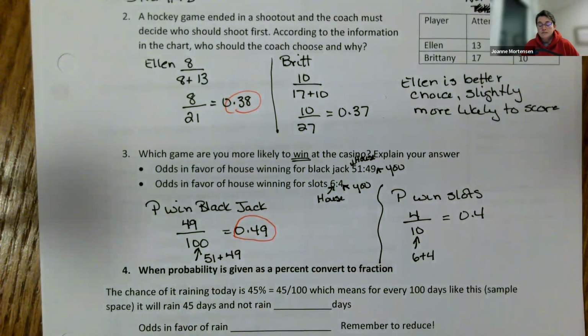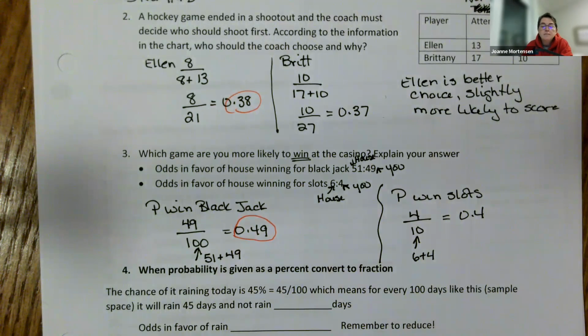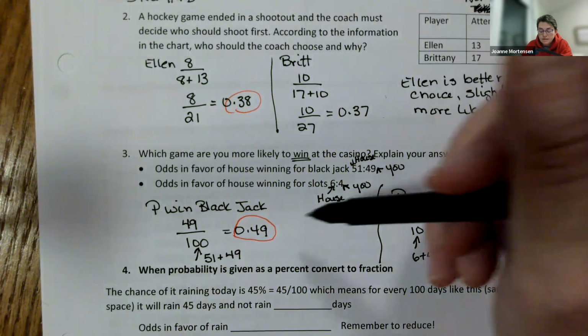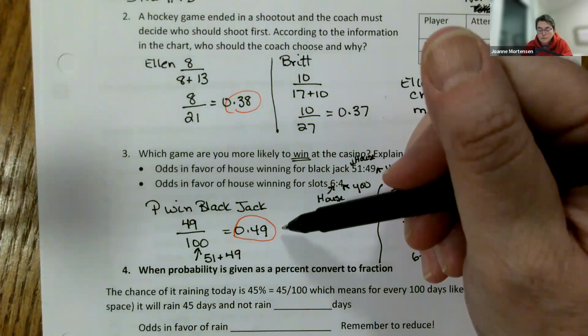And some people will also argue not only you got a better chance here, but slots are, at least theoretically, completely random. You don't need any skill, whereas you can probably win more often if you have skills and you play blackjack.